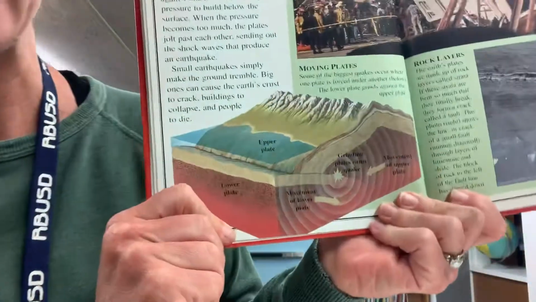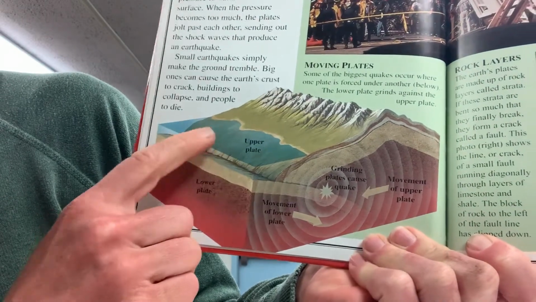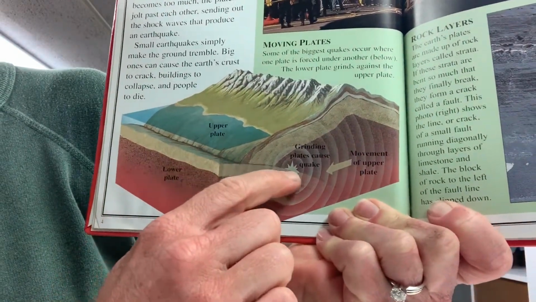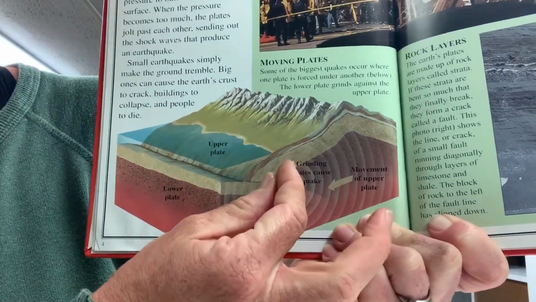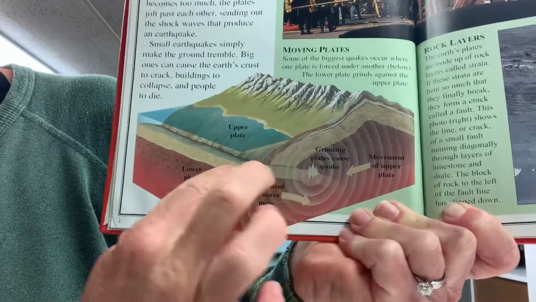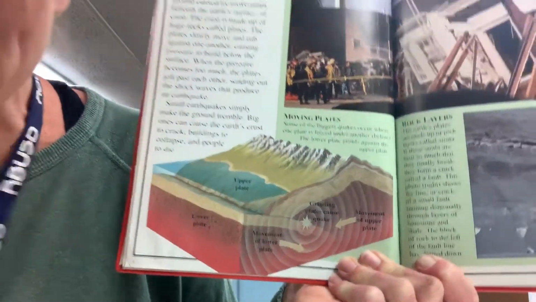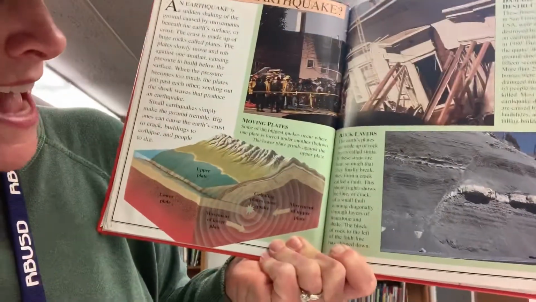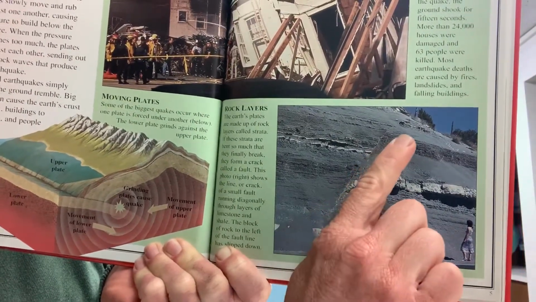So once again, when plates move, it causes an earthquake. So can you guys see that? Here's the lower plate and the upper plate. And down here is how they kind of meet together. And when those plates move and meet together, it causes an earthquake. And this plate is pushing down against that, and it's causing these mountains to move up. That's how we have mountains. Can you believe that? And here again are some rock layers, and you see where that crack is. That's the fault.